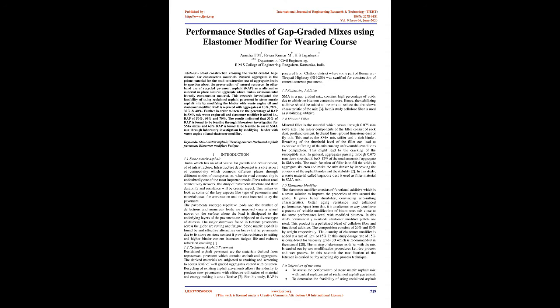1.3 Stabilizing additive. SMA is a gap-graded mix that contains a high percentage of voids, due to which the bitumen content is more. Hence, a stabilizing additive should be added to the mix to reduce the drain-down characteristic of the mix. In this study, cellulose fiber is used as the stabilizing additive.